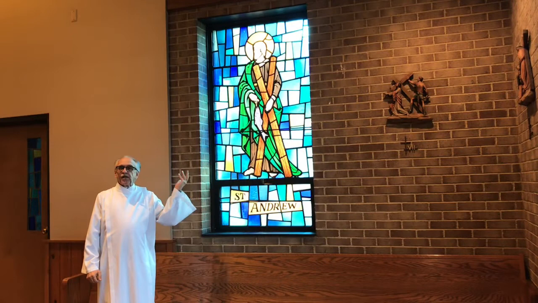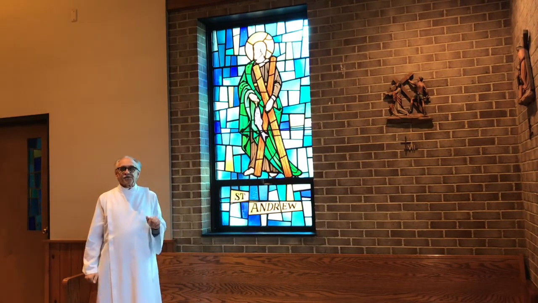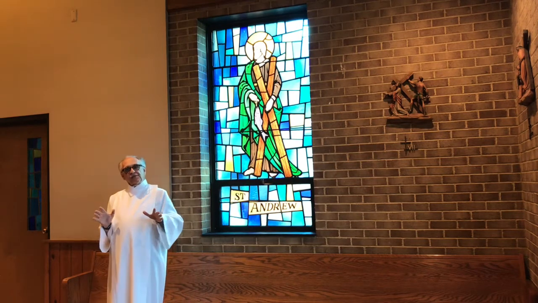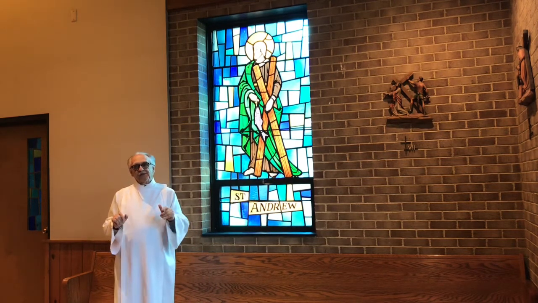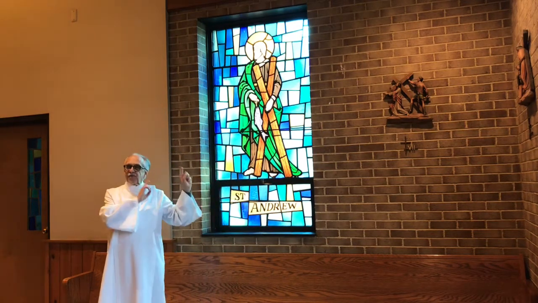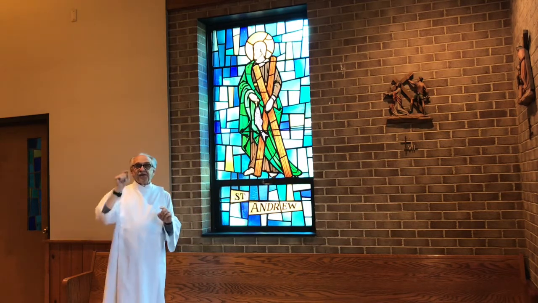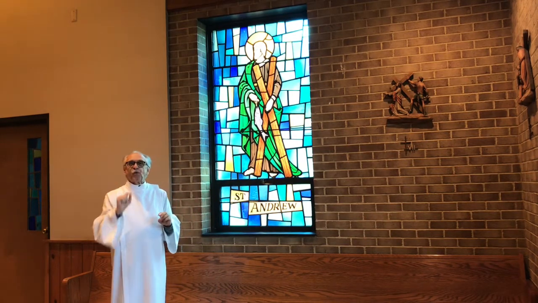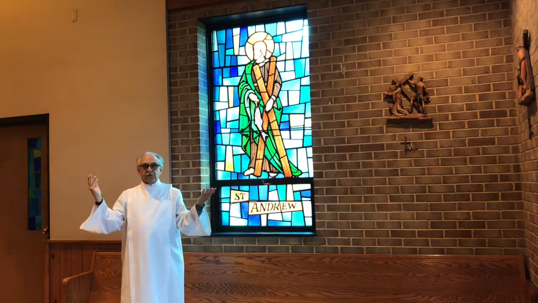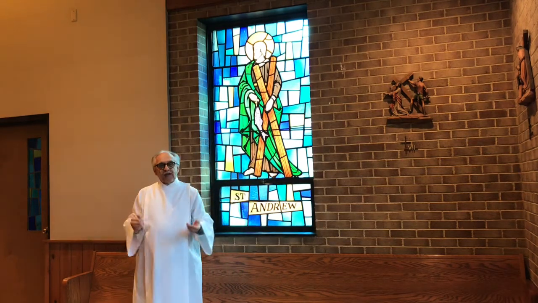This window in the rear of the church, choir side as we like to call it, is St. Andrew. It is one of the usual saints because it is one of the apostles. But there's a history behind why St. Andrew is here. And that is to remind us, to always remind us of the priest who built our church. Not St. Andrew, Father Andrew Cogan.